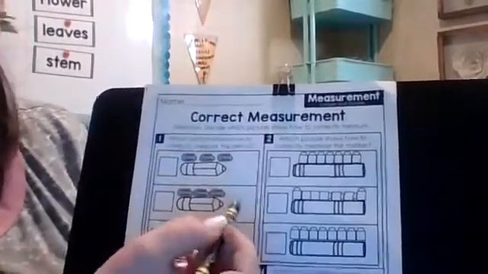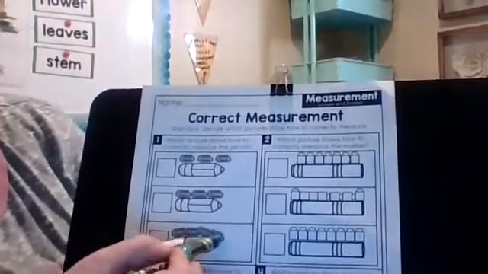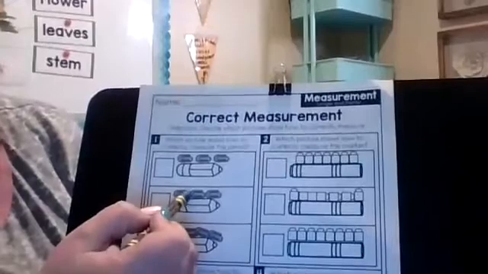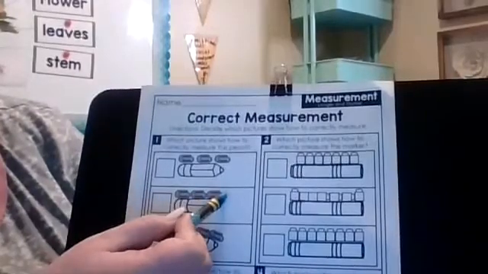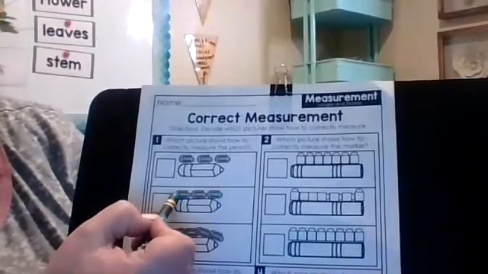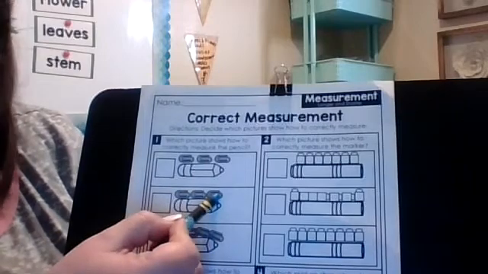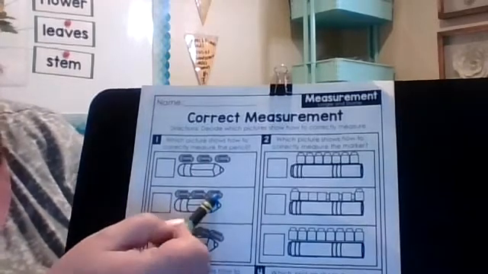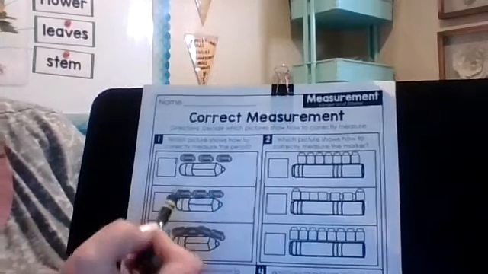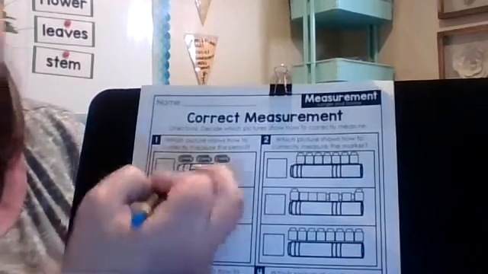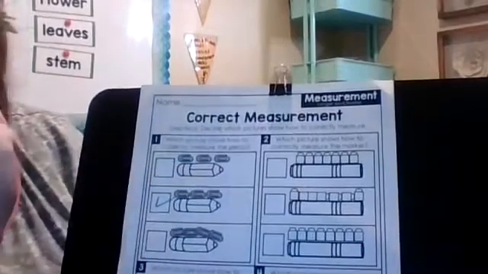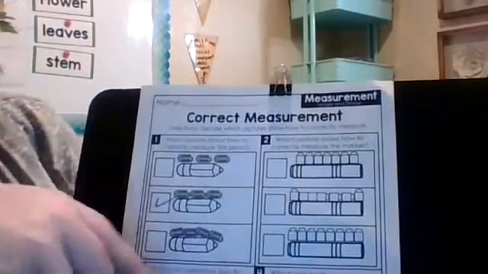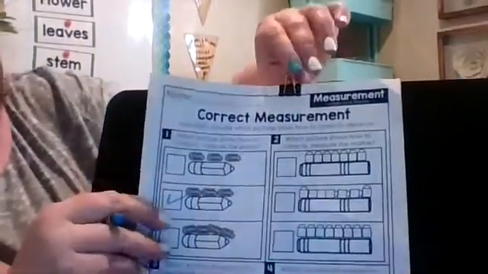It's not that one. Oh my goodness, this one's overlapping and kind of sloping with the pencil. Nope, this one goes from end to end. It's not overlapping. All the units of measurement are the same size, and they're going the same direction, and they're touching. Okay, so this one, you can put a check mark or an X. Okay, so you're going to do that for the other examples as well.